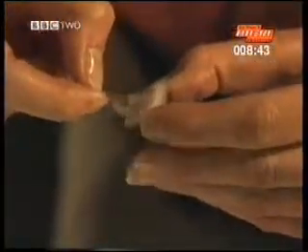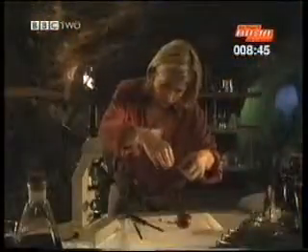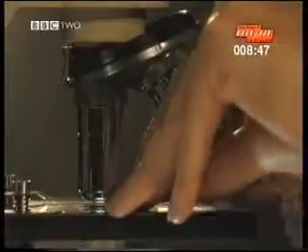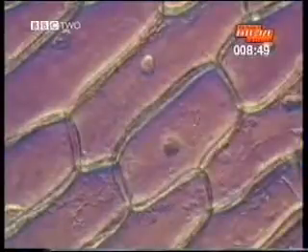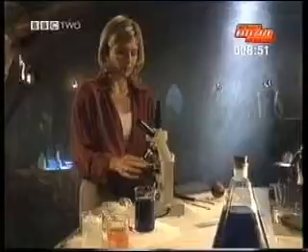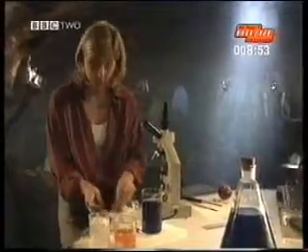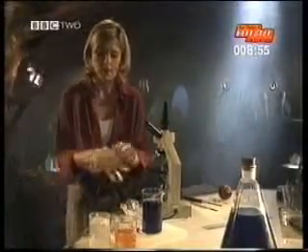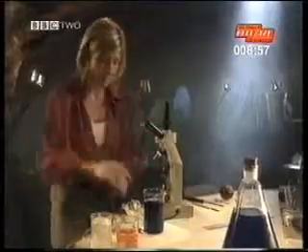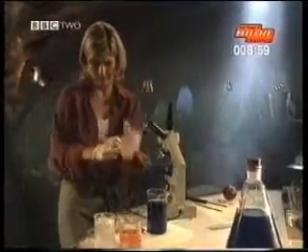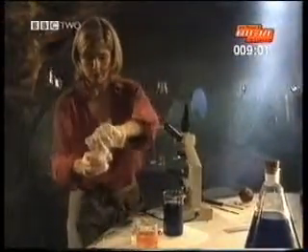And if you look at one of these inner layers on about 50 times magnification, you can clearly see the cells. But can we see any of our own cells? Now, I must do this right. Cotton buds.